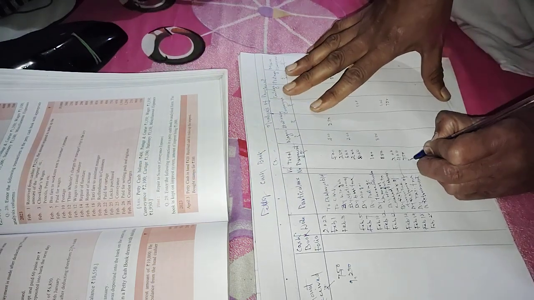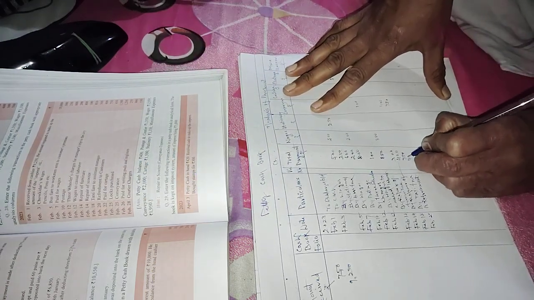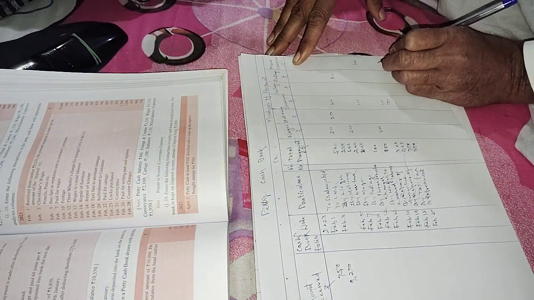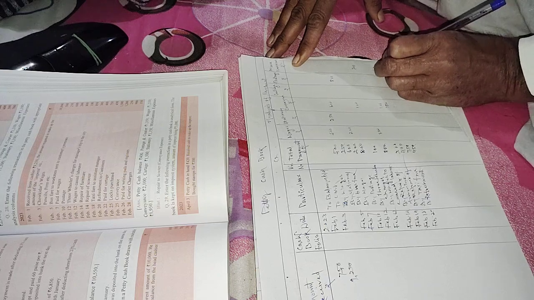First I will write this in total payment column, and then under the head miscellaneous expenses 450.